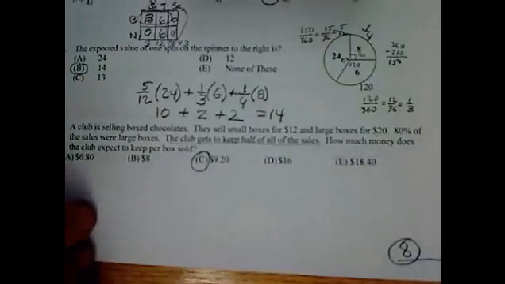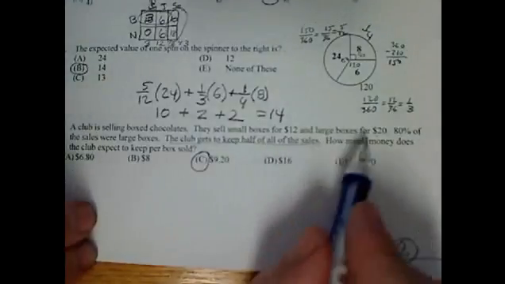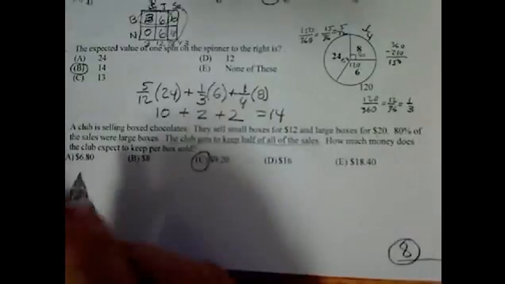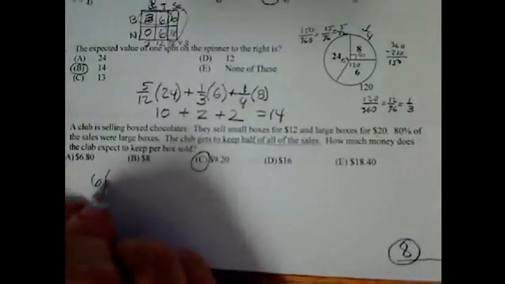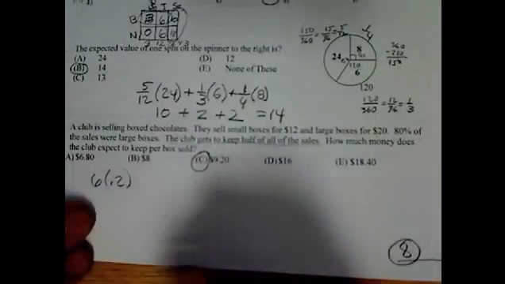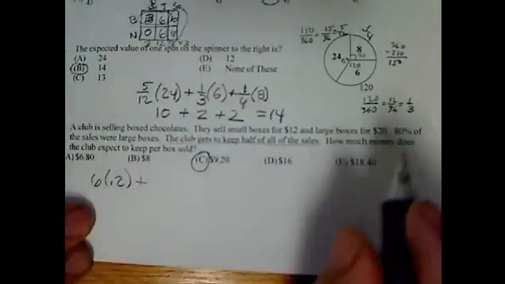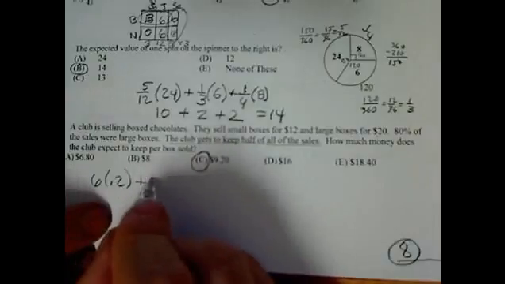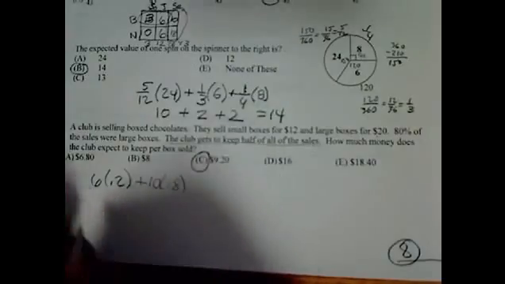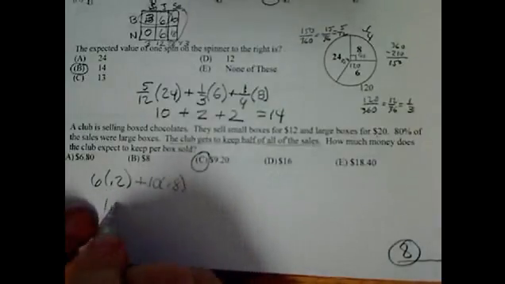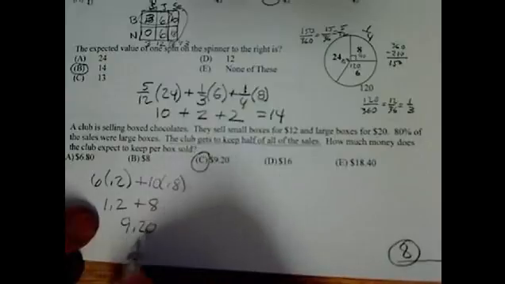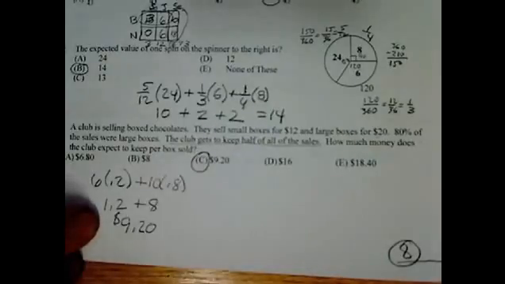Well, I could do it a couple different ways. I could figure out what they make in total money and then divide it by 2. Or divide these by 2 to start. So they're making $6 a box for the small ones, and they're selling 20%. They're making $10 per box on the large boxes, and that's 80%. Then add them together. So 6 times 0.2, that's 1.2. 10 times 0.8, that is 8. 8 plus 1.2 is 9.2. So they make $9.20 per box.